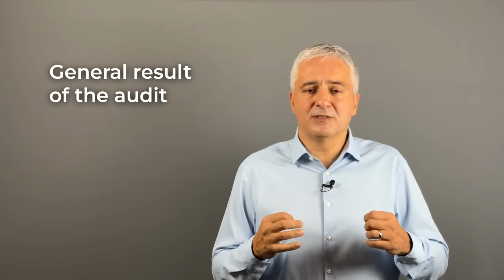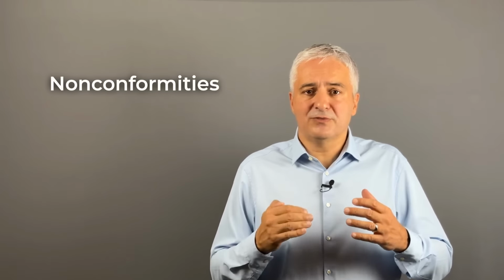You're also, in the second part, describing in general whether the internal audit was performed successfully and if the company is in general compliant or not with the standard and with all its policies and procedures. And then in the third part, you list all the non-conformities that you have found.